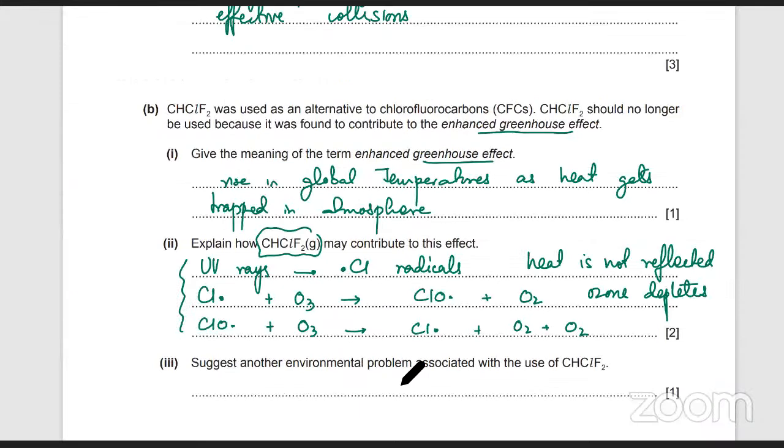So the third part was ozone depletion. Is this clear? In this question, which was kind of vague because you didn't know what went where, note that when he used the word enhanced greenhouse effect, he was talking about human activity that would lead to more of this.